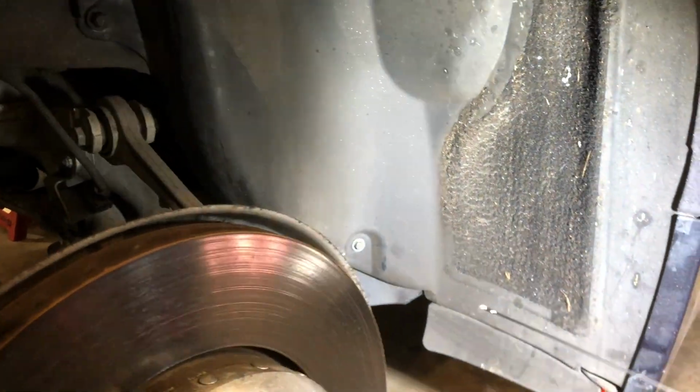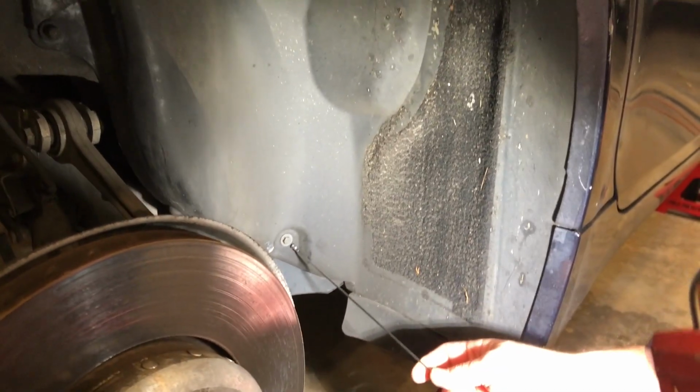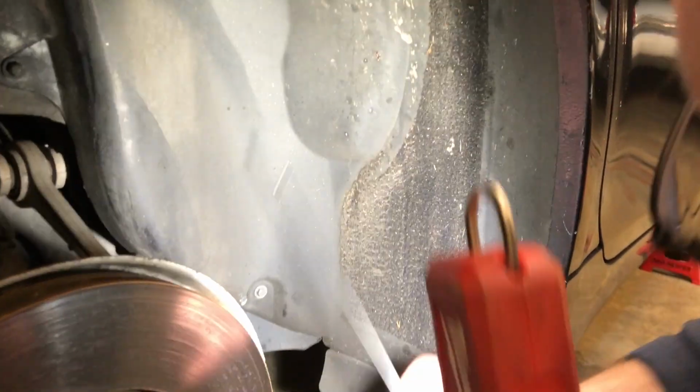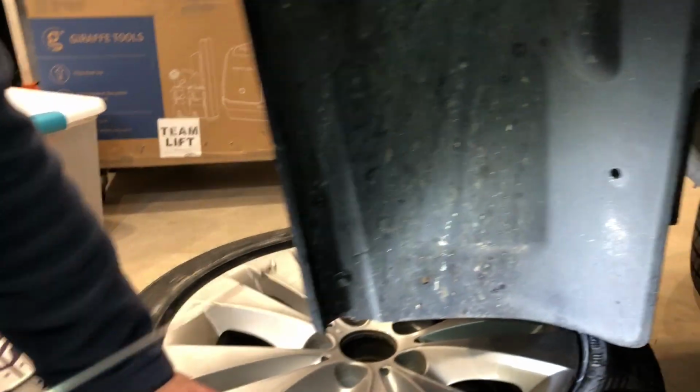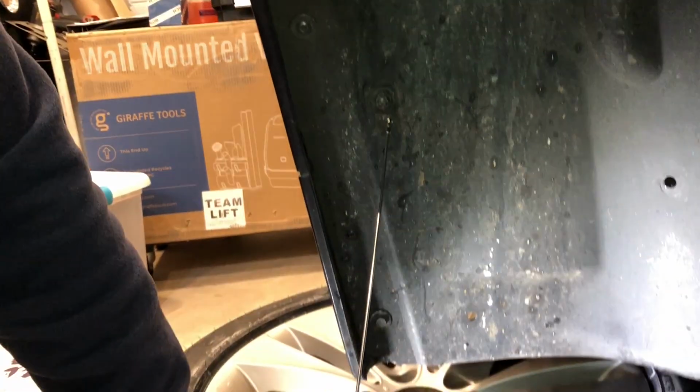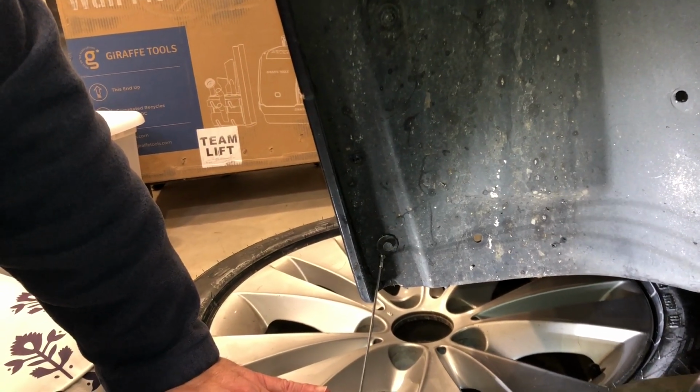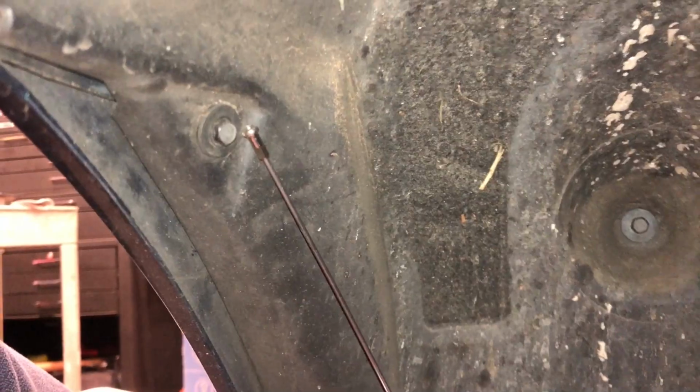There are some fasteners here, 8mm bolts, one here and another one there. In the back side of the wheel liner, there is an 8mm bolt right there, another one right here, and another one far back here.